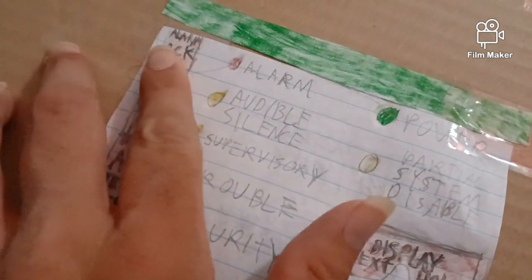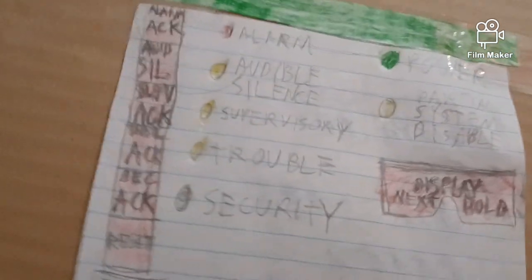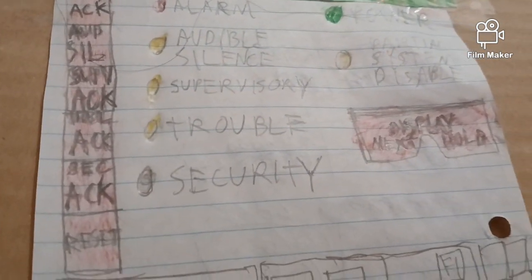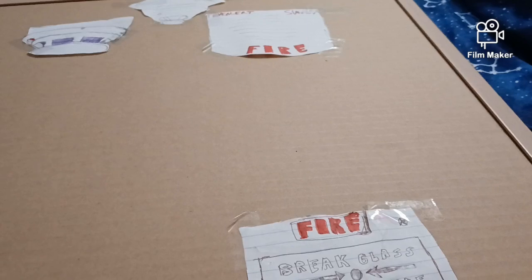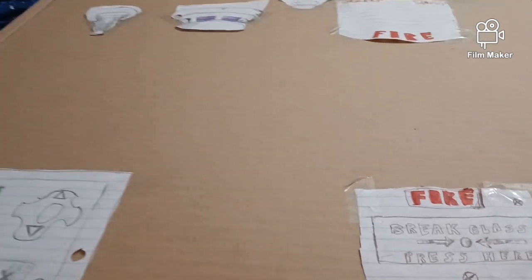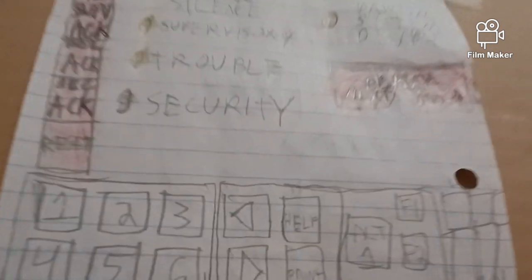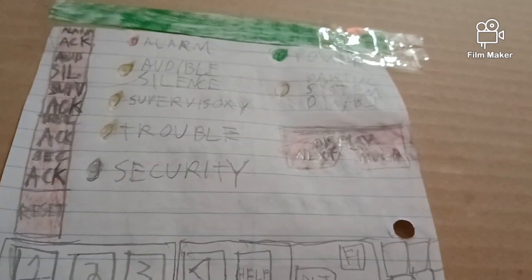And then you'll hit your audible silence button to make all your horns and messages be quiet and just leave all your strobes flashing. And then you'll reset your notification appliances, your pull stations, your manual control points. Make sure all your heat detectors and smoke detectors are back to normal. Make sure there's no more water going through your fire sprinklers. And only once all that's happened, you'll reset the entire system using the system reset button.